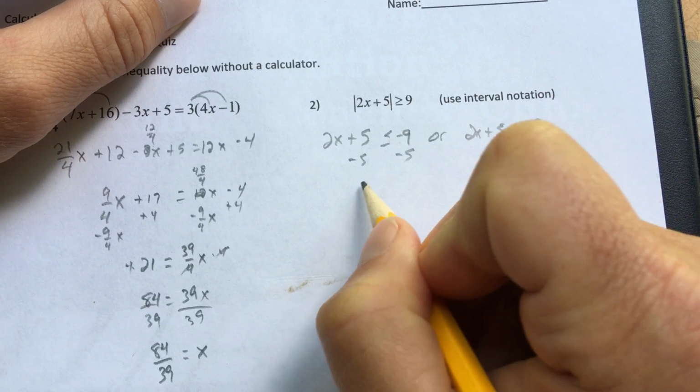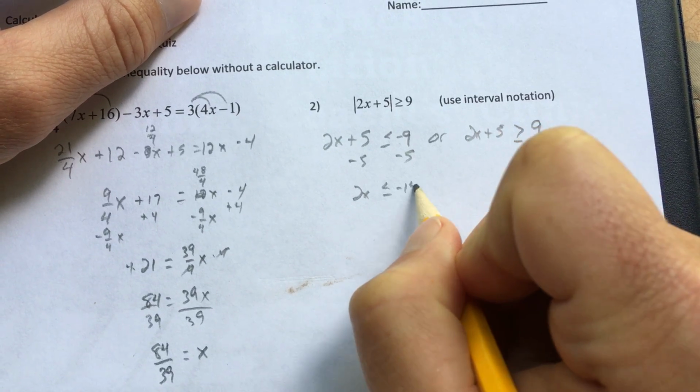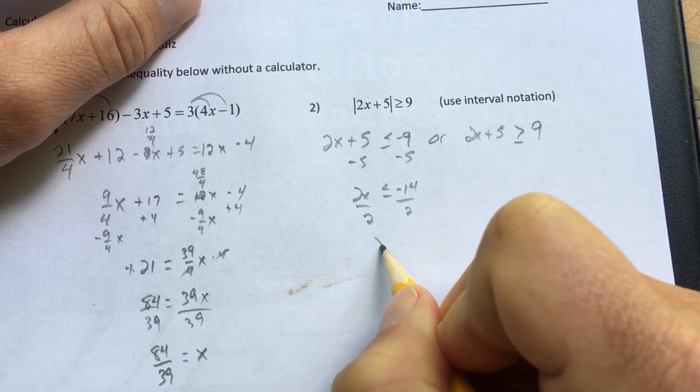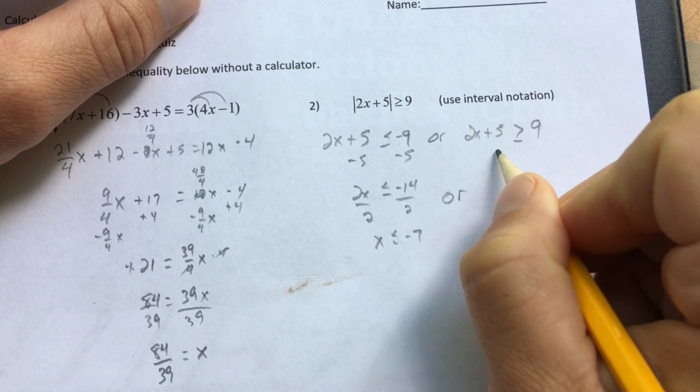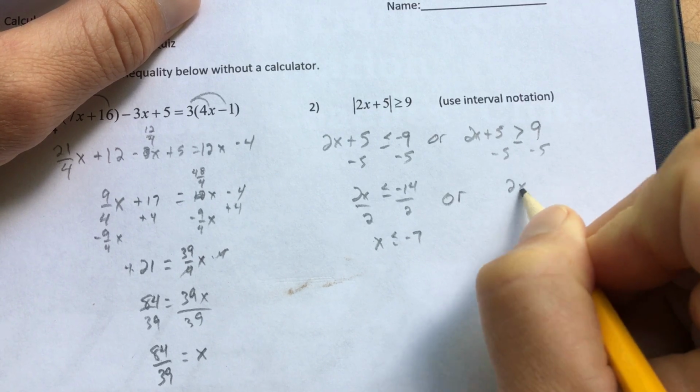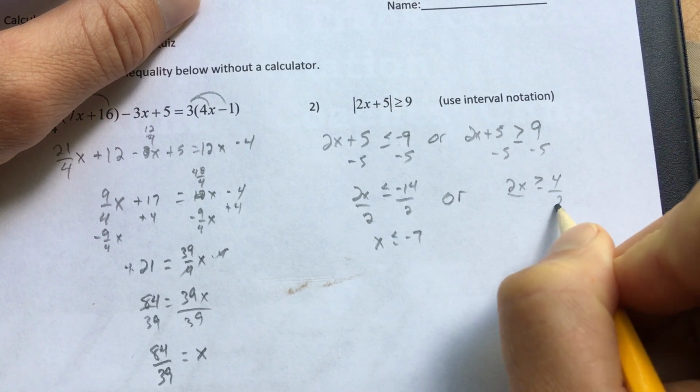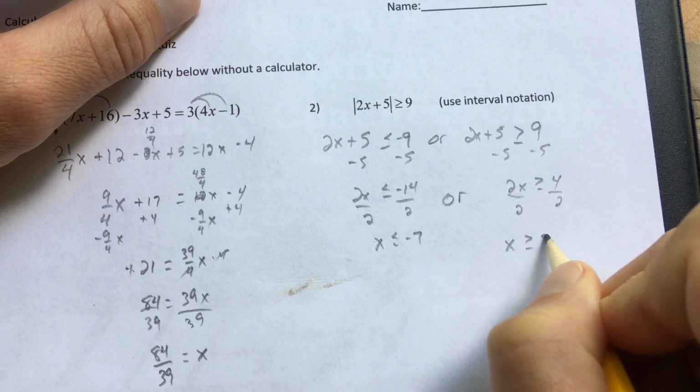Then, like I said, once you have it set up, it's pretty simple from there. Just don't make a silly mistake. We get x is less than or equal to negative 7, or over here if we subtract 5 and divide by 2, we get x greater than or equal to 2.